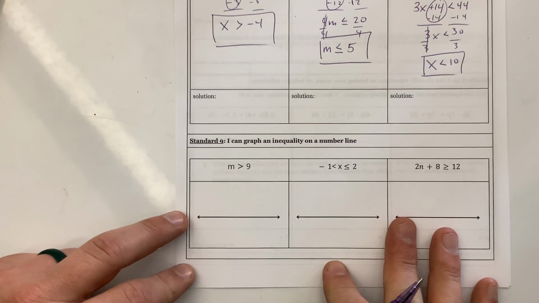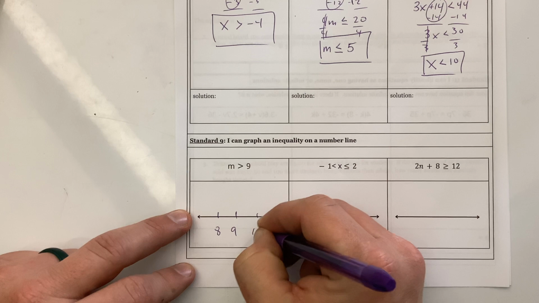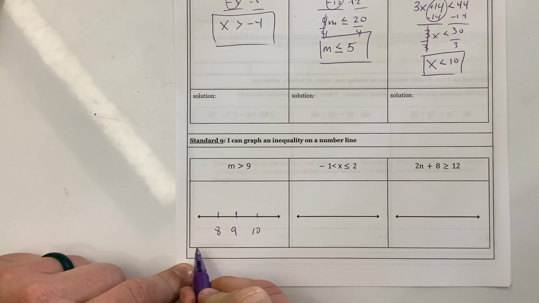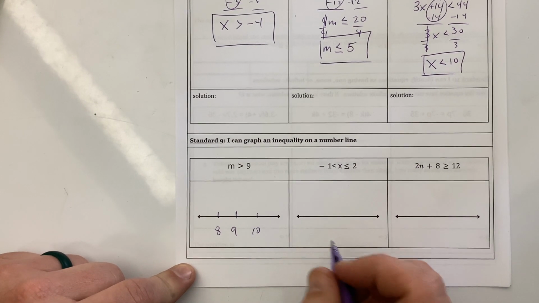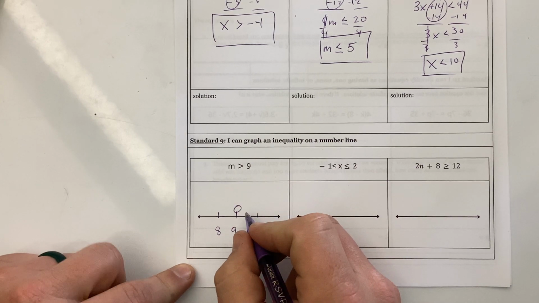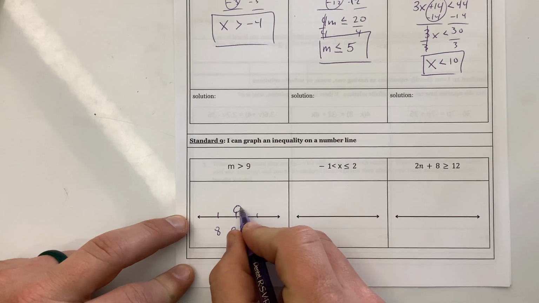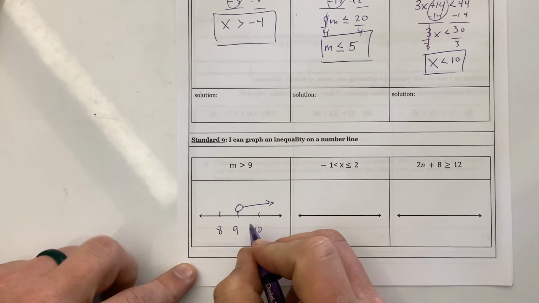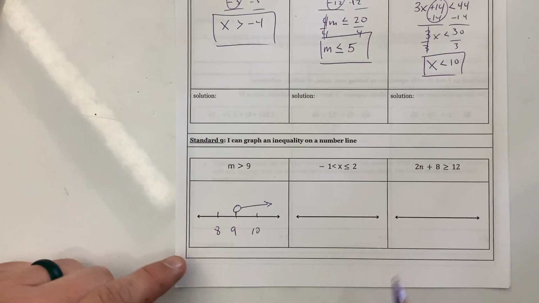I can graph an inequality. m is greater than 9. A lot of people did backwards number lines. Make sure your number line is increasing as it goes to the right. Increasing as it goes to the right, not to mention any names. Open circle, because m is greater than 9, and my line is going to cover the numbers that are greater than 9. If I plug 10 in, that works. 10 is greater than 9.